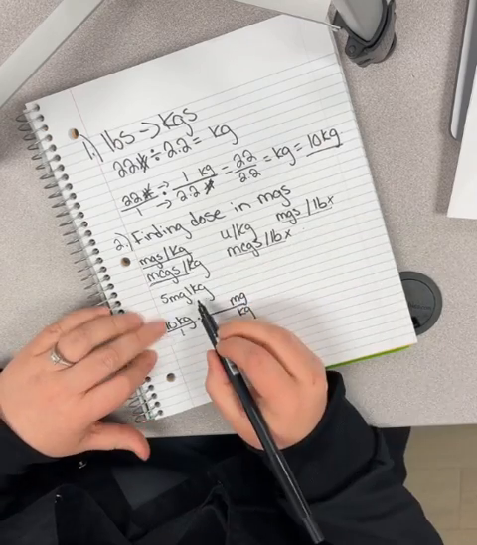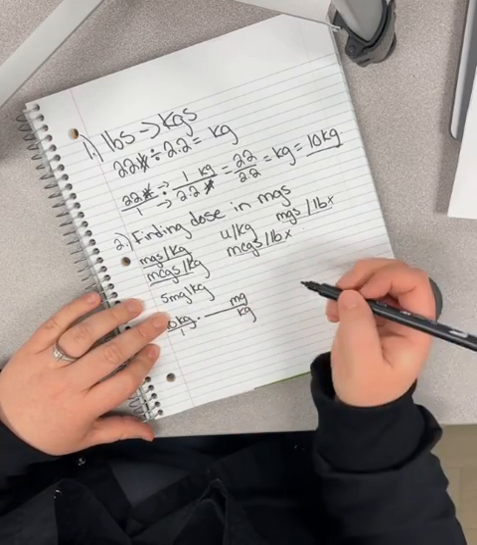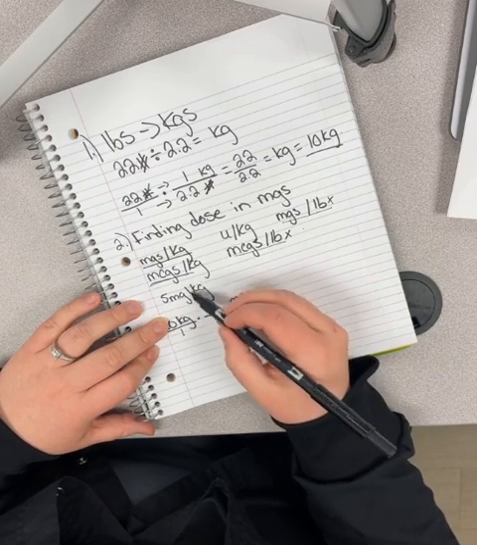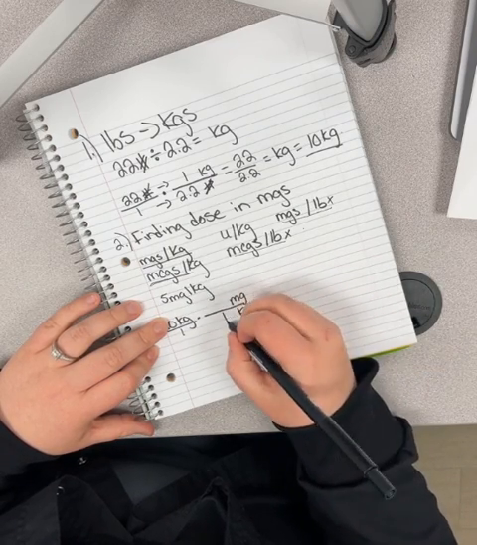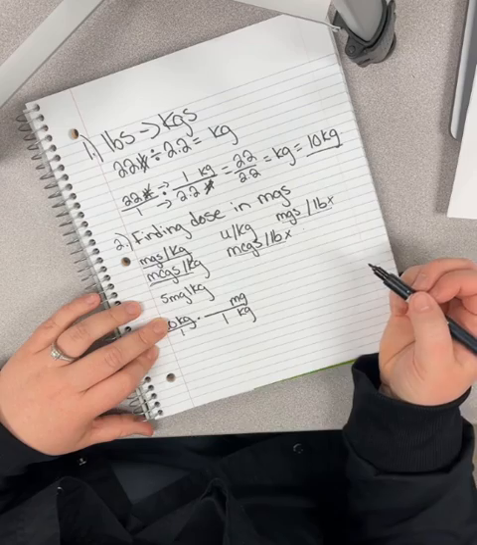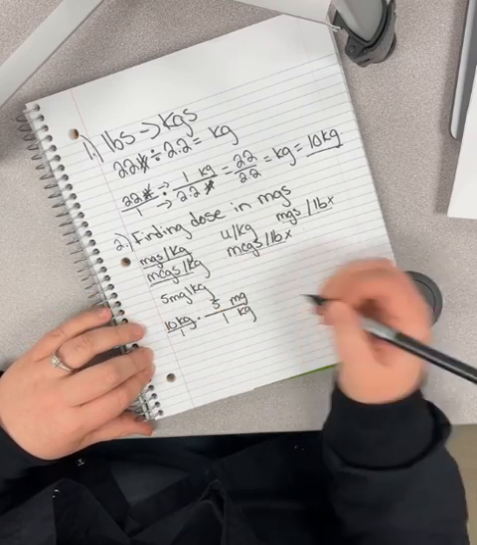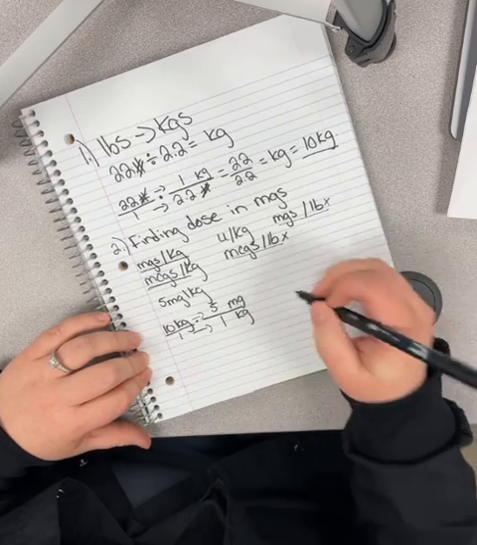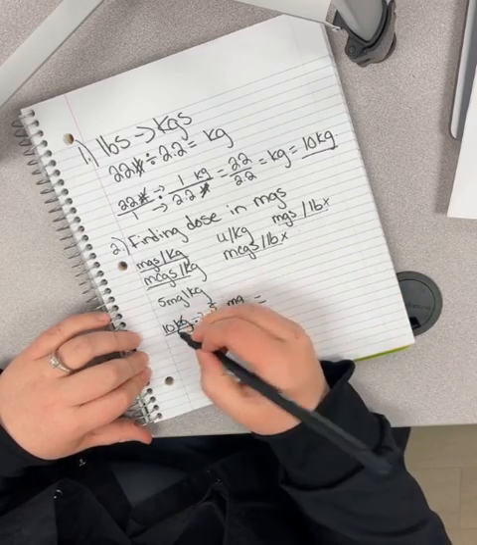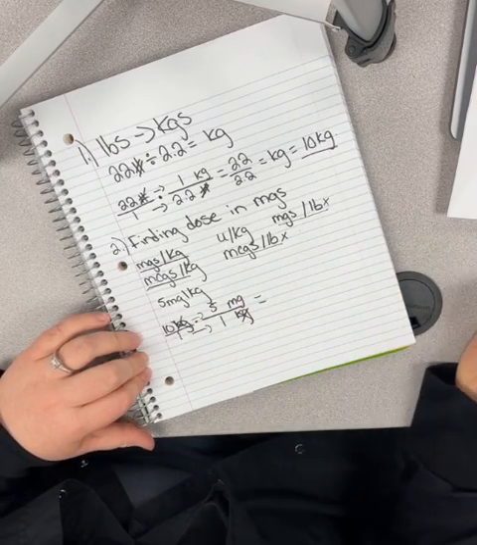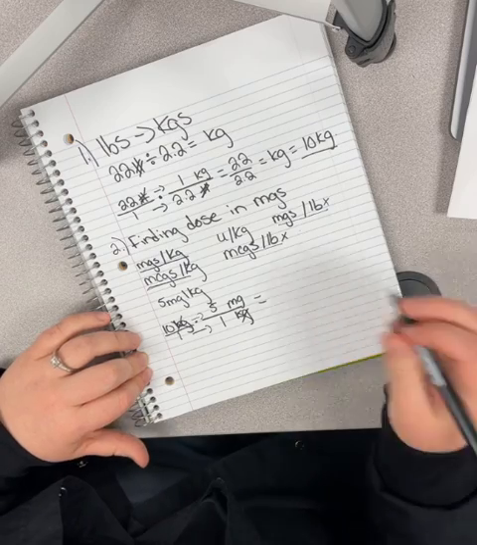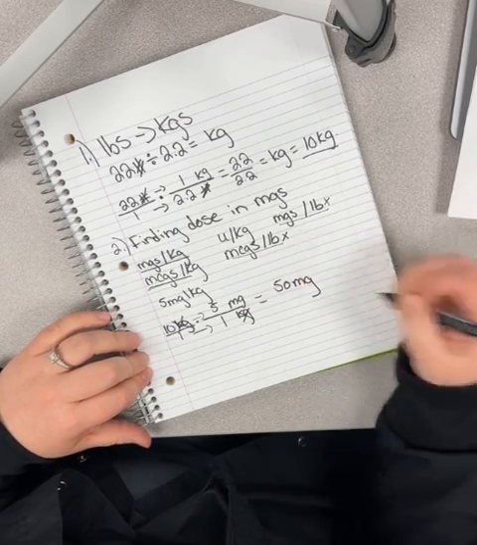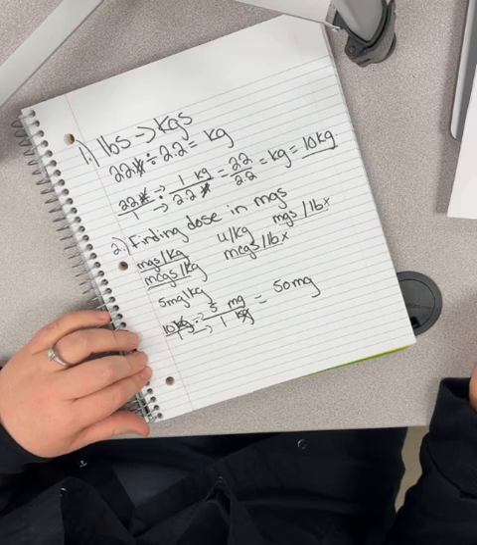Our dosage rate, what we've been given here, we just plug into our empty spaces. For every 1 kilogram, which we put on the bottom, there are 5 milligrams of medication, which we put on the top. We simply multiply straight across. Like units cancel out, and that gives us 50 milligrams for this pet's dose in milligrams.